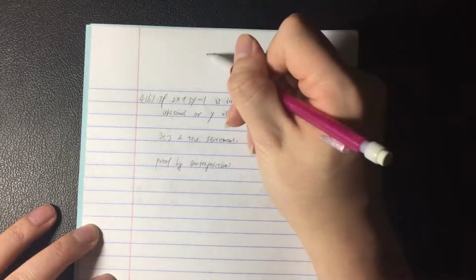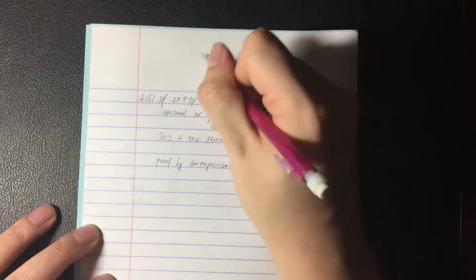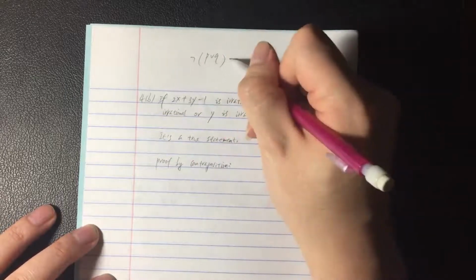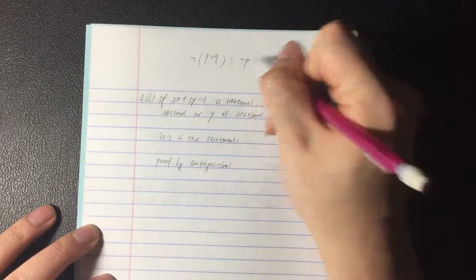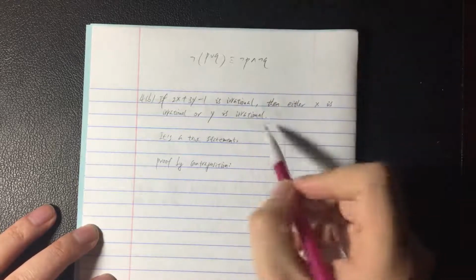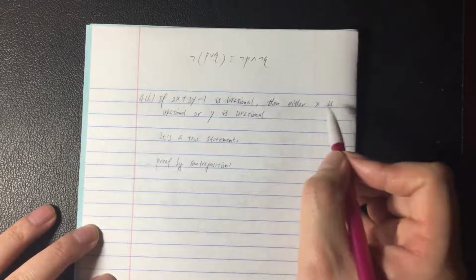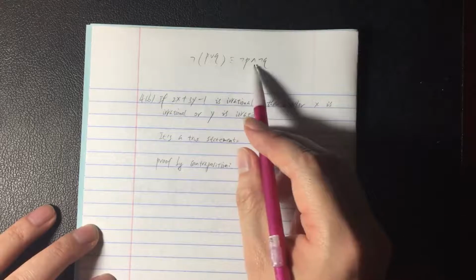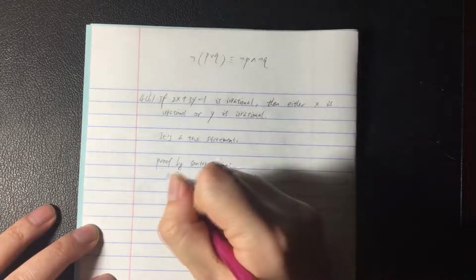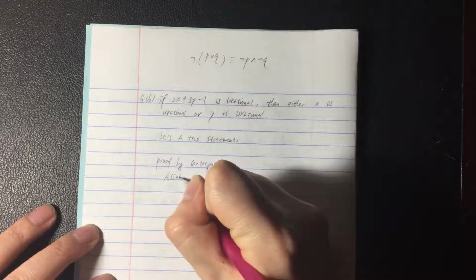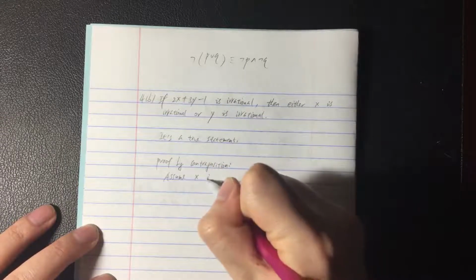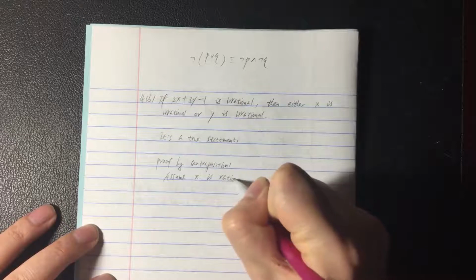The conclusion says either x is irrational or y is irrational, which is in the form P or Q. The opposite of the conclusion, by De Morgan's law, can be written as not P and not Q. That means the opposite of the conclusion is: x is rational and y is rational.